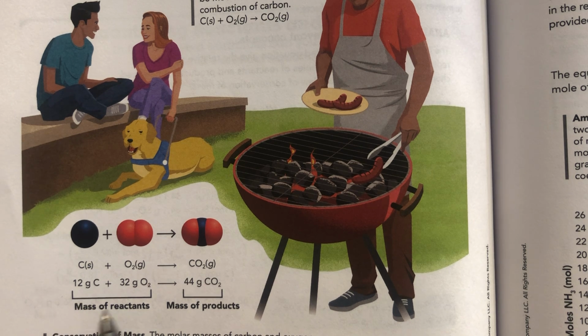The idea is to keep the mass of the reactants the same on either side. So as you're burning charcoal and cooking hot dogs, just remember as you're burning that carbon with oxygen, you're combining it to form carbon dioxide.